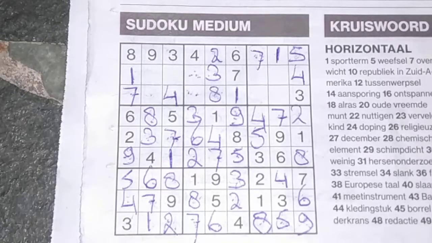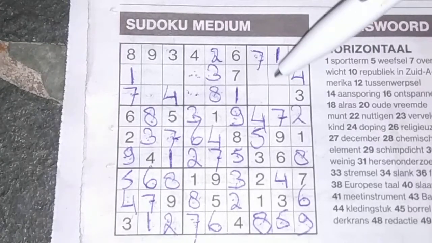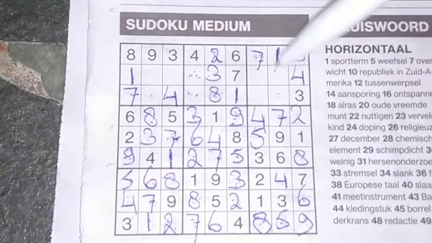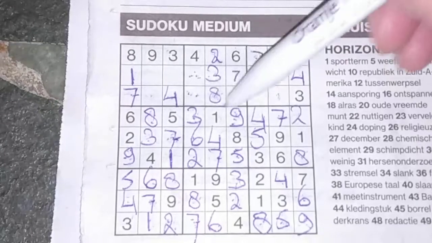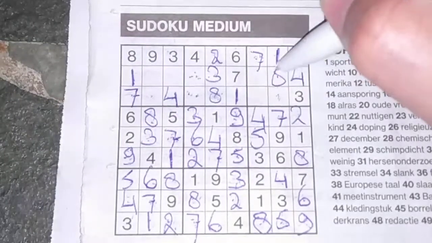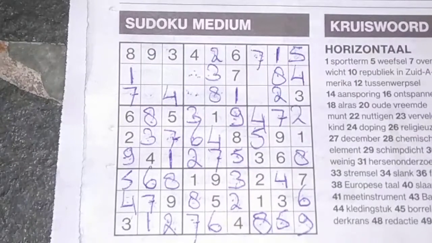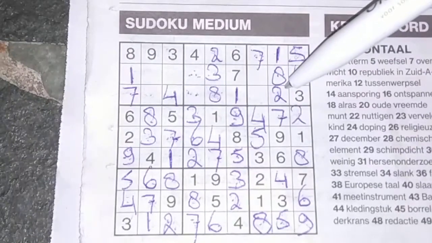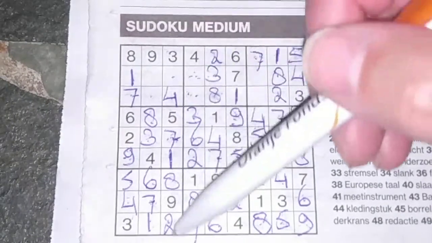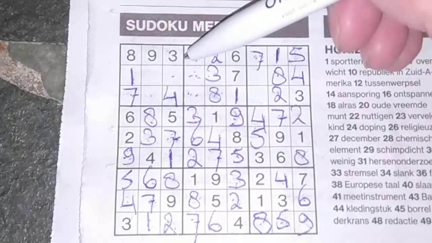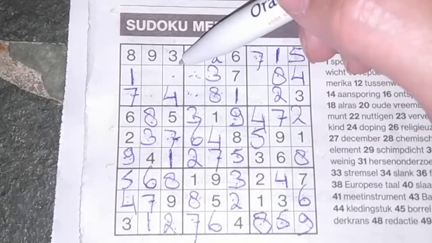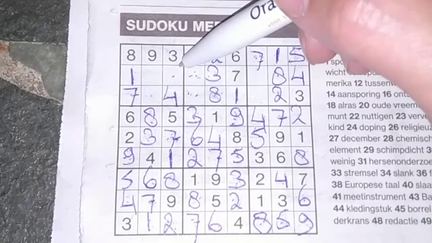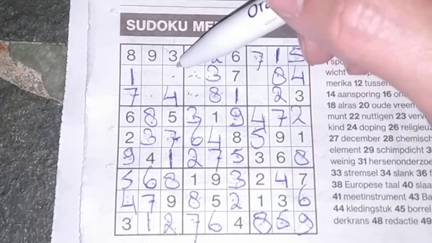Which number can I use? How about these 2 numbers in this column? The numbers are the 2 and the 8. We have an 8 here, so no 8 there. 8 should be here, and the 2 goes there. 1 number left in this column for the number 1, 2, 3, 4, 5, 6 is missing.